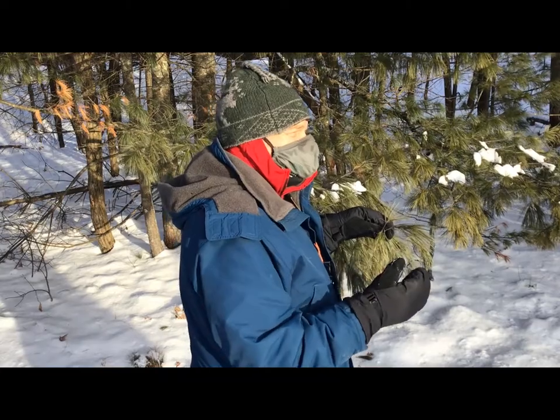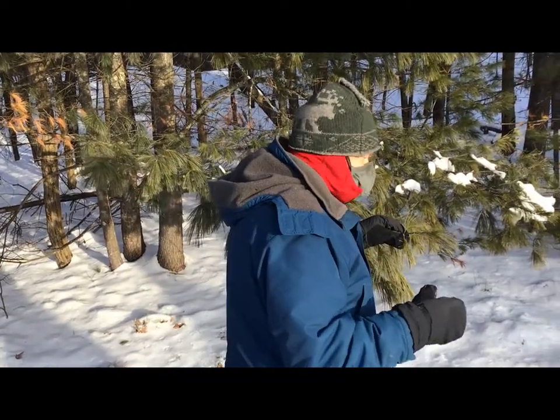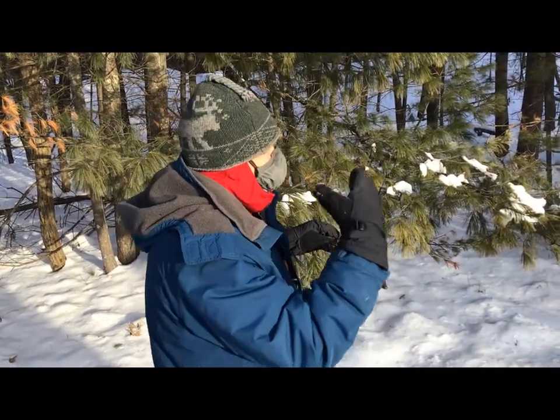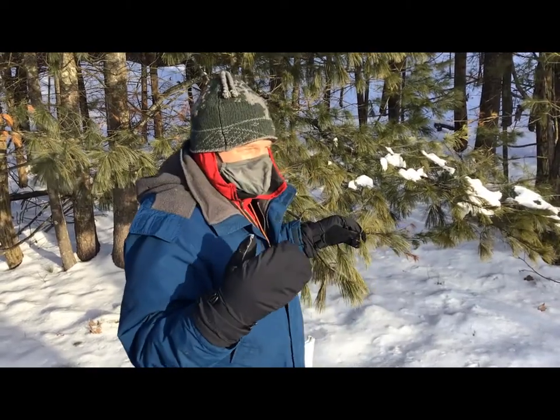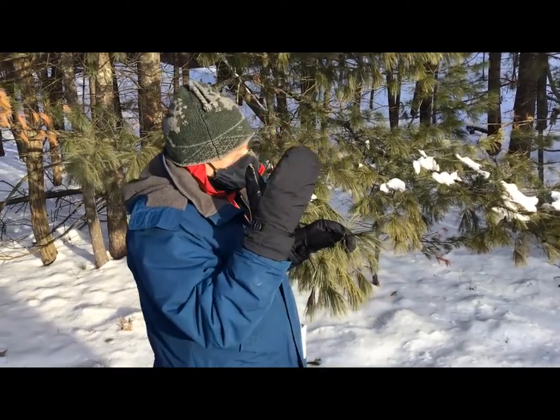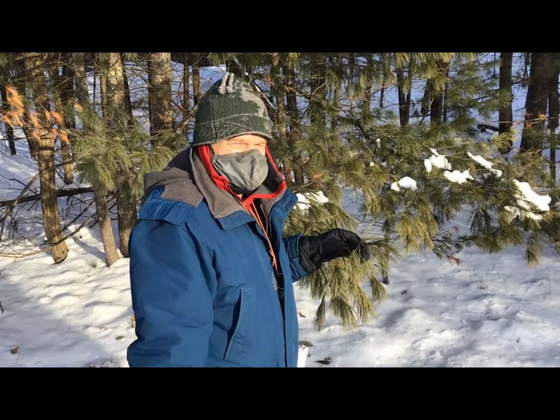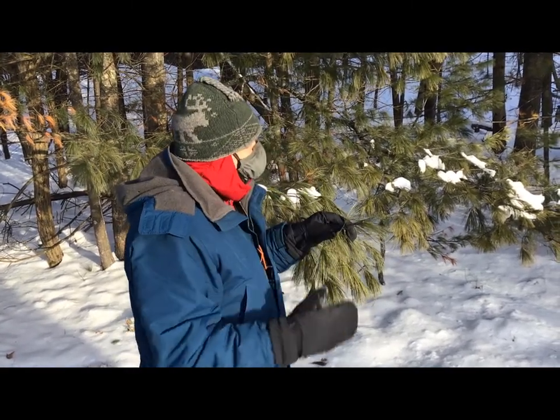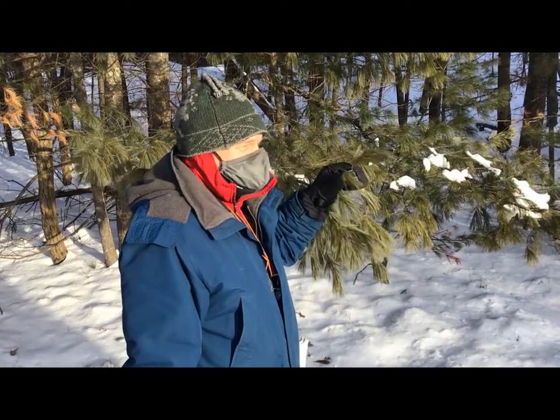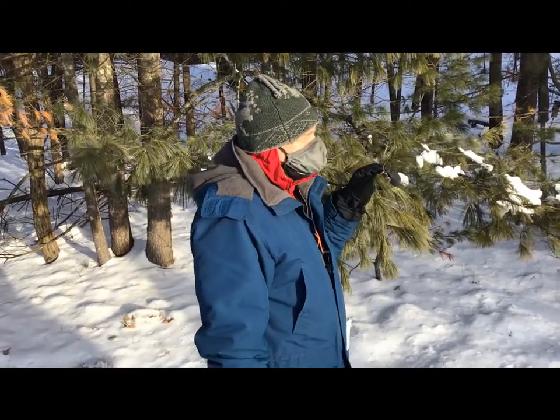And that, as I went through that process, was what I came to look for. So I created a hypothesis in my head that if that tree has needles in bundles of 5, then I'm going to be 100% sure it's a white pine. And there you go. I'm really sure this is a white pine because it's got needles in bundles of 5.